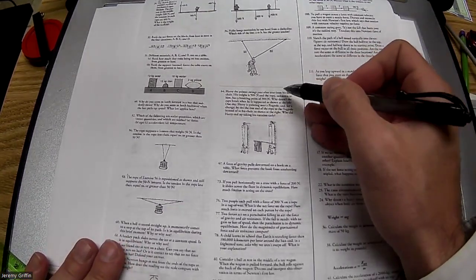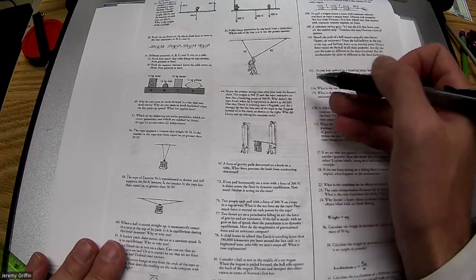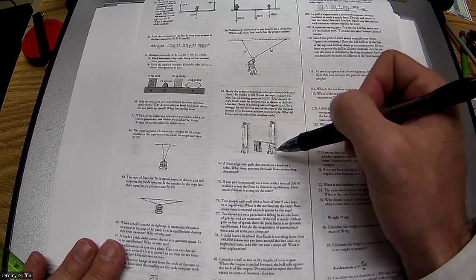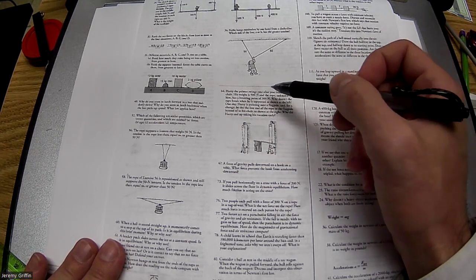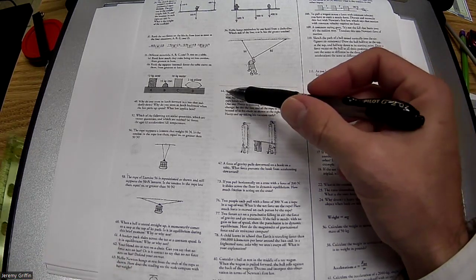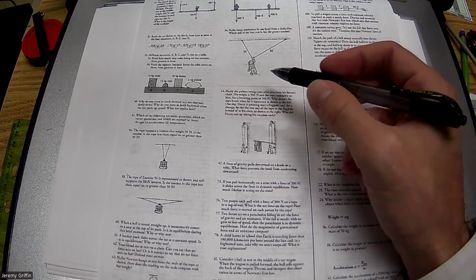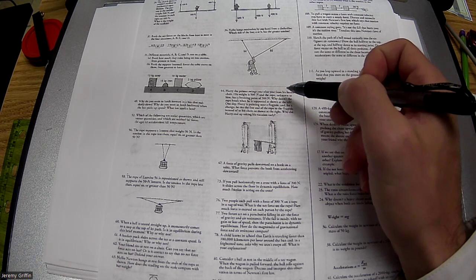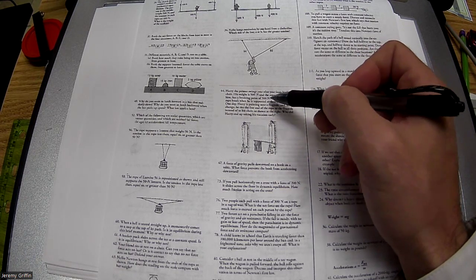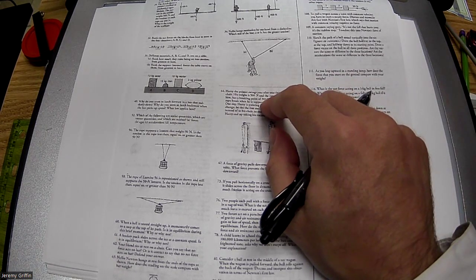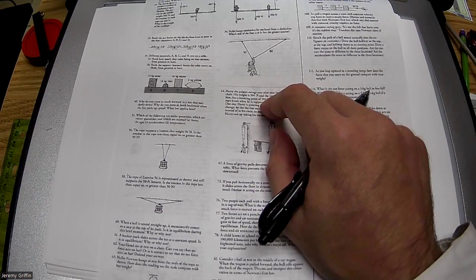Harry the Painter, number 64, swings year after year from his Bosun's chair. Look, he's painting because he's Harry the painter. His weight is 500 newtons, and unknown to him, the rope has a breaking point of 300 newtons. Guys, if he just hangs the rope from the ceiling and starts climbing up it, is his rope going to break? Yeah, it would.